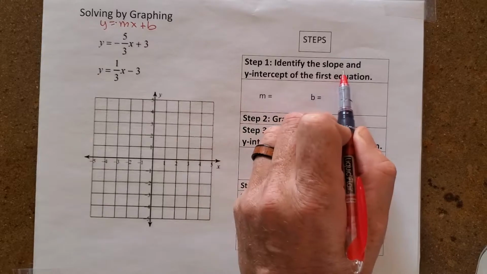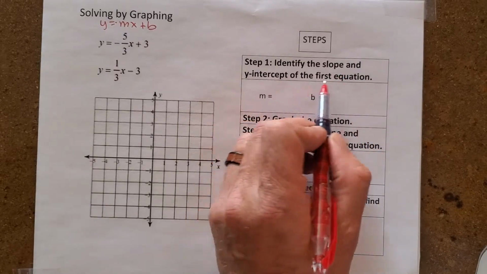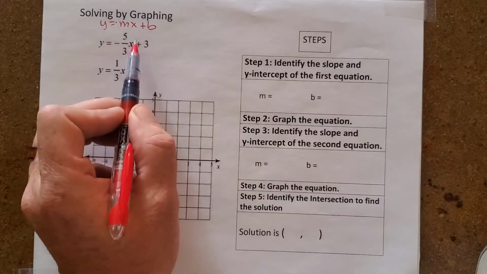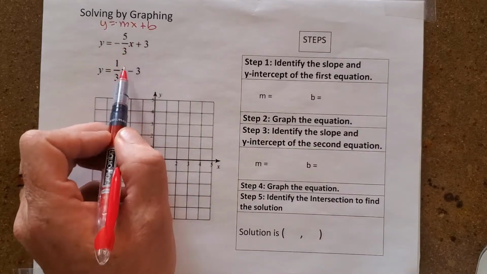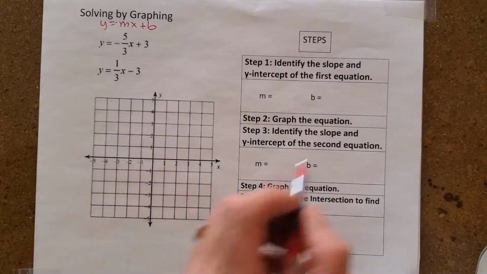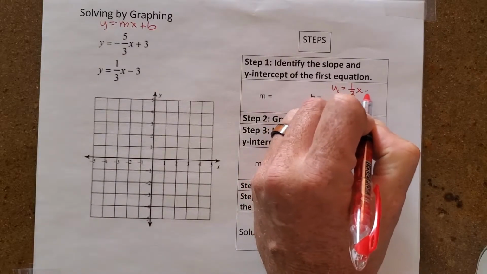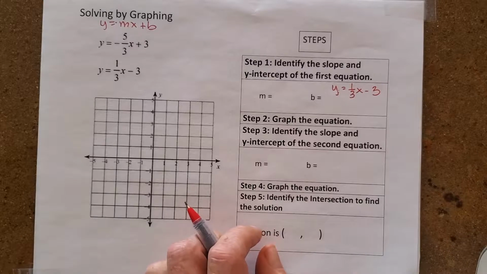It says to go ahead and identify the slope and y-intercept of the first equation. It doesn't necessarily mean this equation up here. I can pick either one of these as the first because I'm going to be graphing both. But I'm going to choose y equals 1/3 x minus 3 as my first equation.